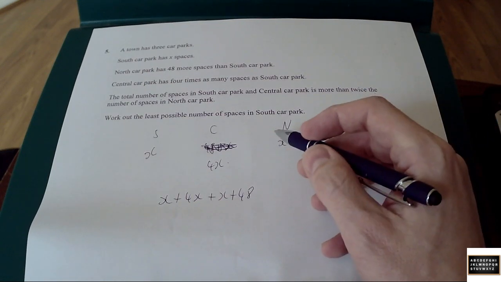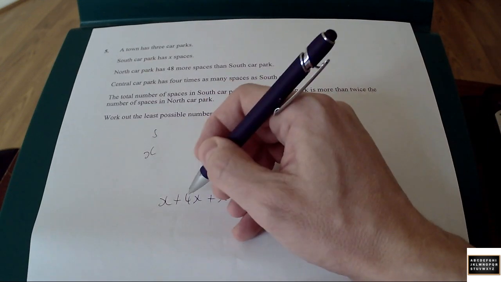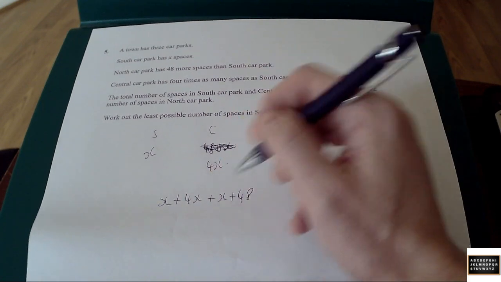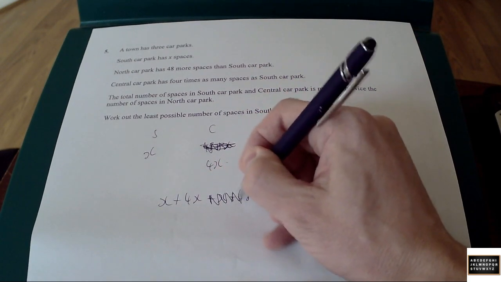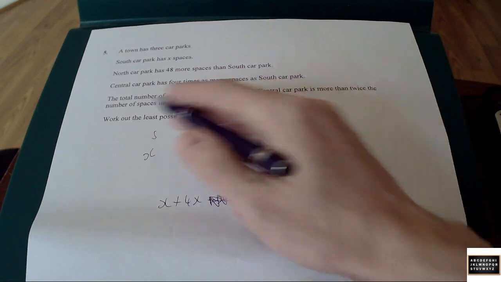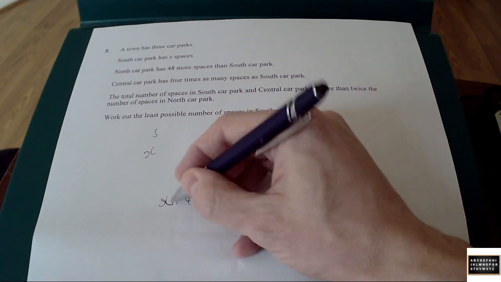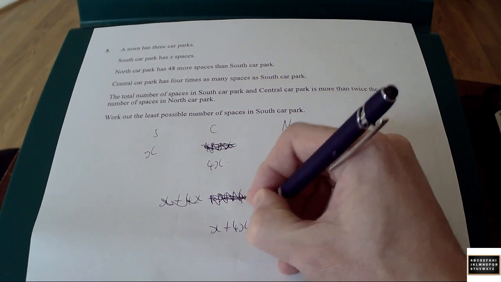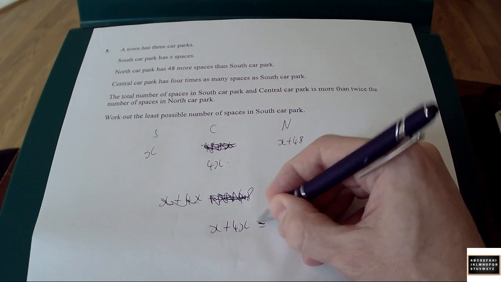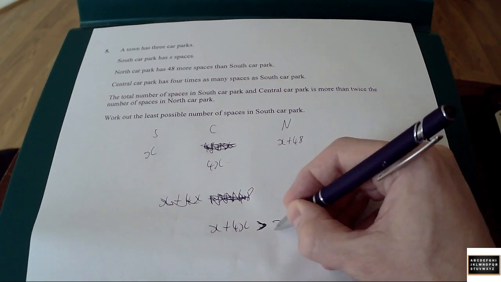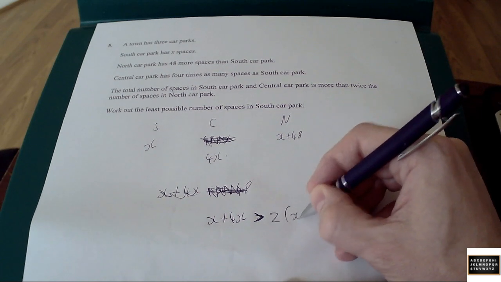And it's telling you that the total number of spaces in south and central is more than twice the number of spaces in the north car park. So X plus 4X is more than twice. So I'm going to use the symbol more than here. More than twice the number in the north car park.